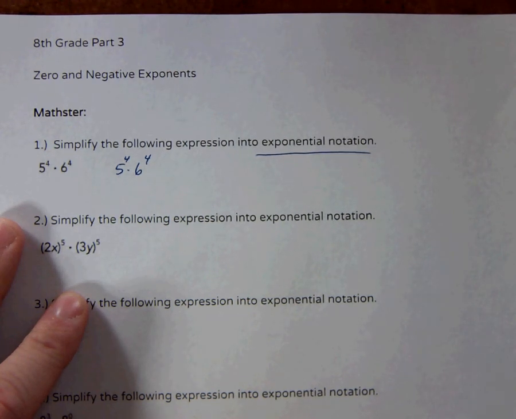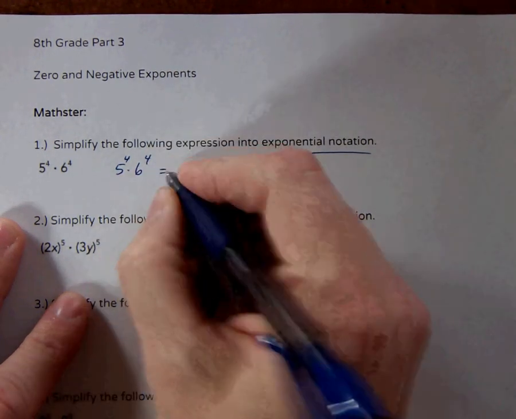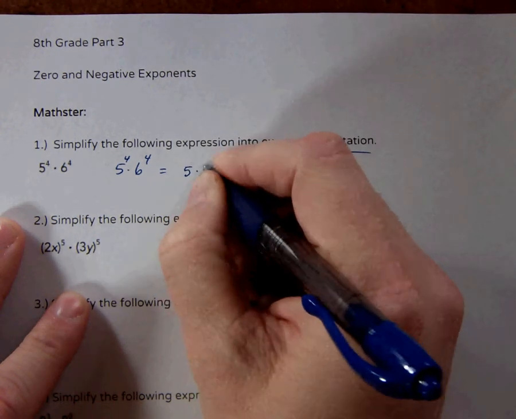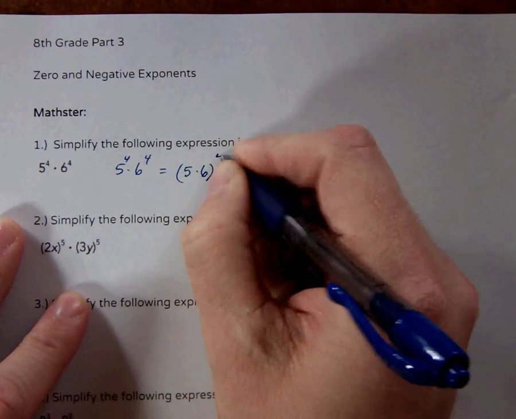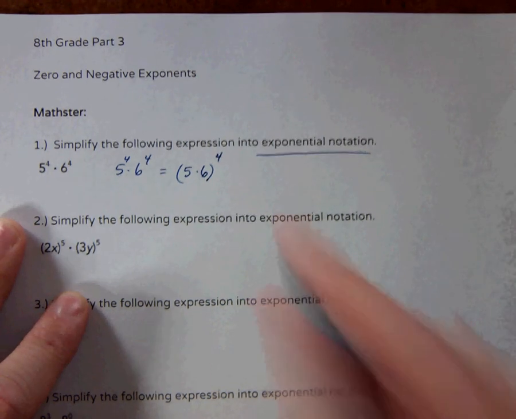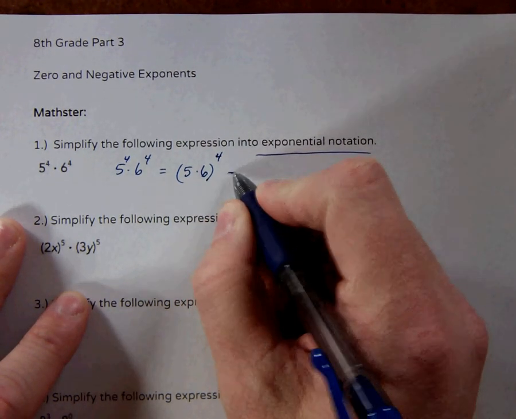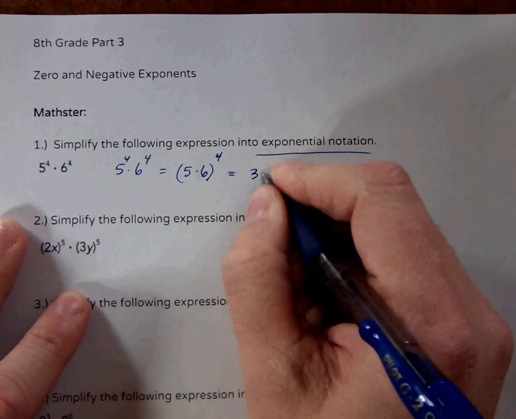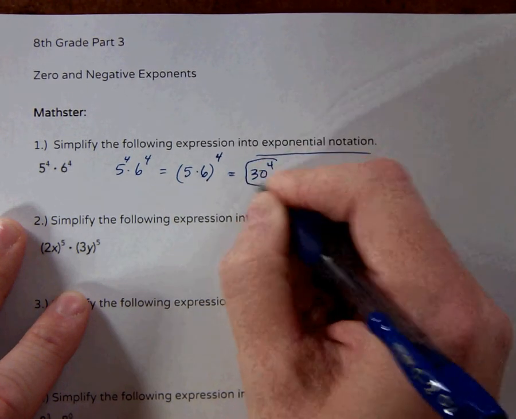So that can actually become 5 times 6 to the fourth power. Instead of simplifying the exponents, we're just simplifying the bases. I don't know if there's a fancy term for that, but I wanted you to at least see it, where this becomes 5 times 6, which is 30, to the fourth power.